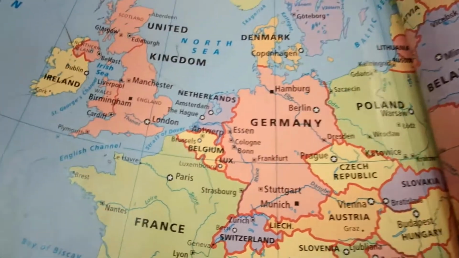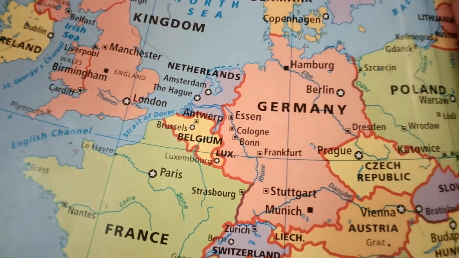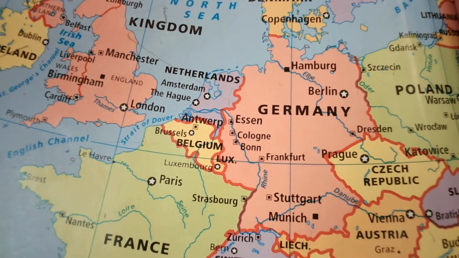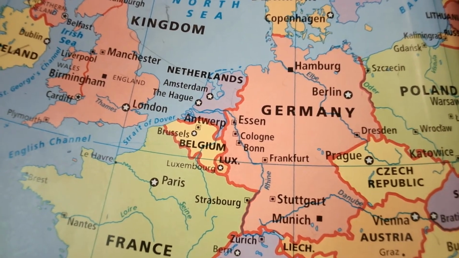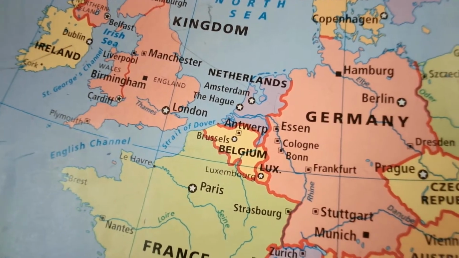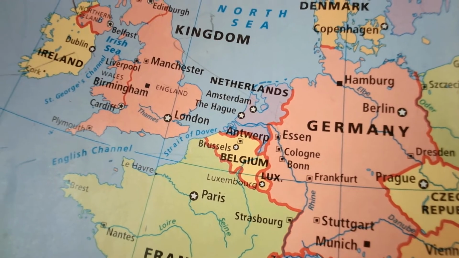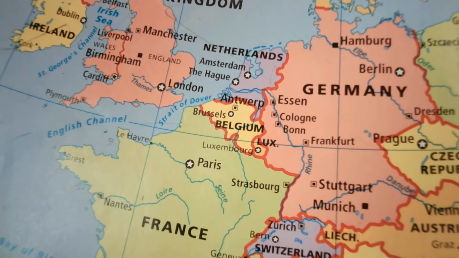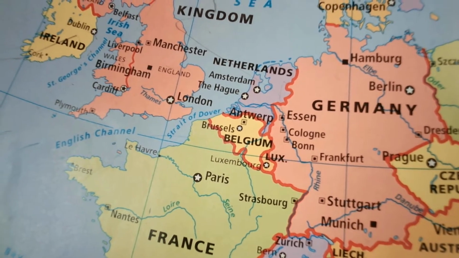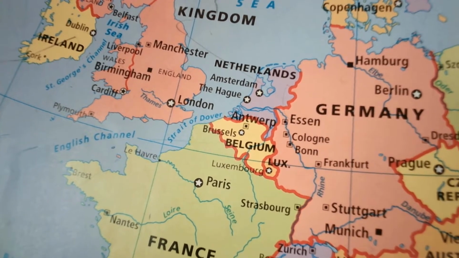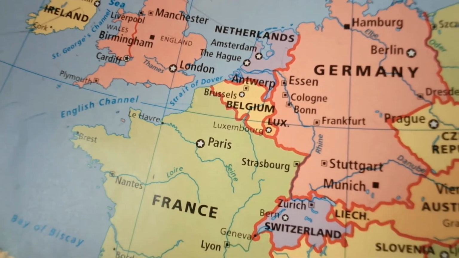All right, let's actually get on to some more of what we actually need to know. Now, this is the political map. We looked at where the cities are located. Now, if you're looking at Essen, Cologne, Bonn, even Frankfurt's not on the Rhine itself. How many of you guys noticed that those cities are on the Rhine River?